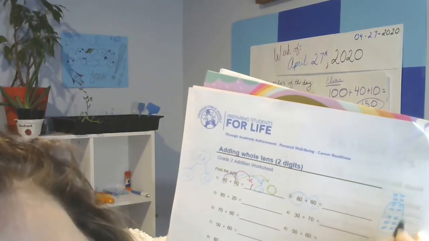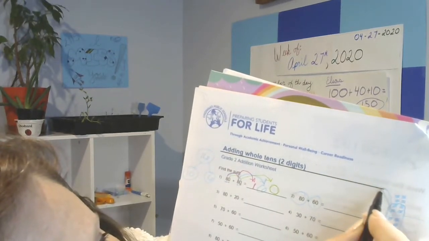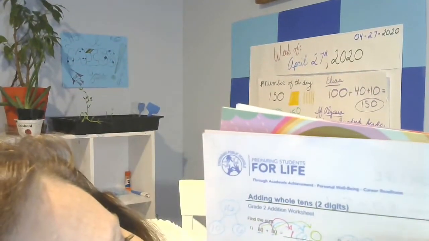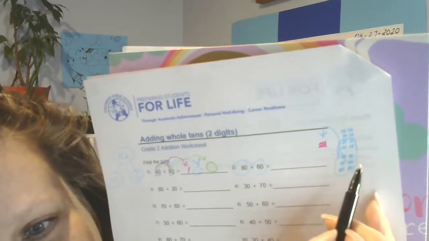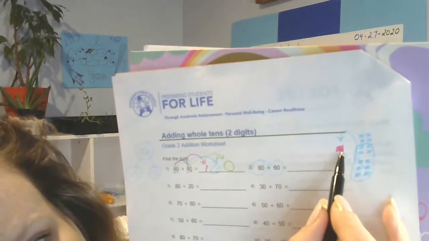This whole group together is 10 tens, and 10 tens is going to get traded out for 100. Whoops, gotta get my red marker. This group of 10 becomes a 100 stamp.